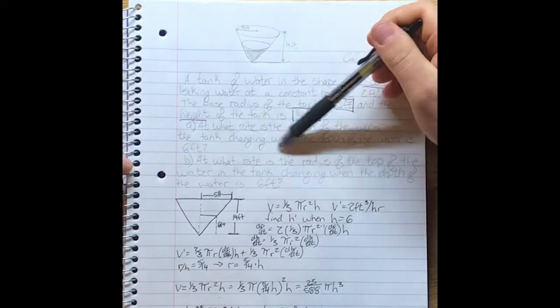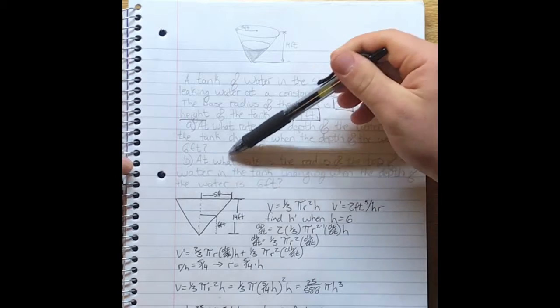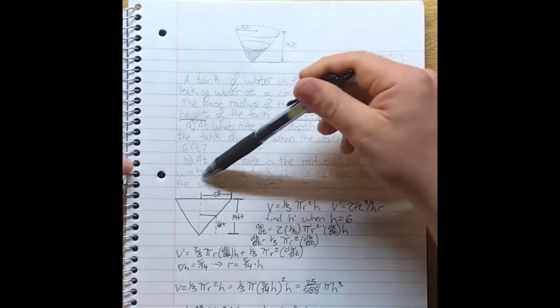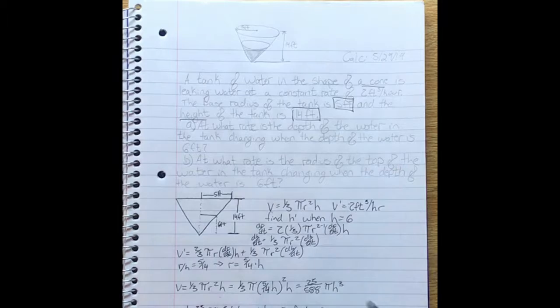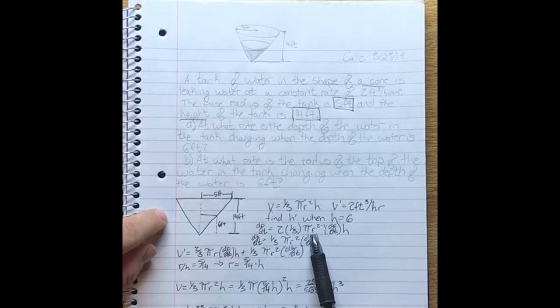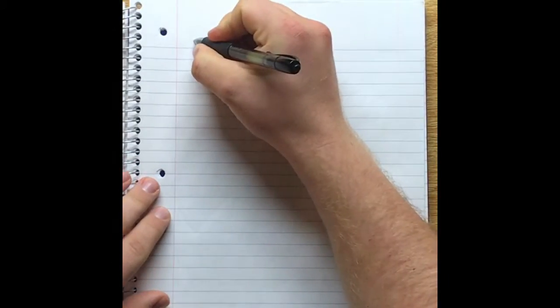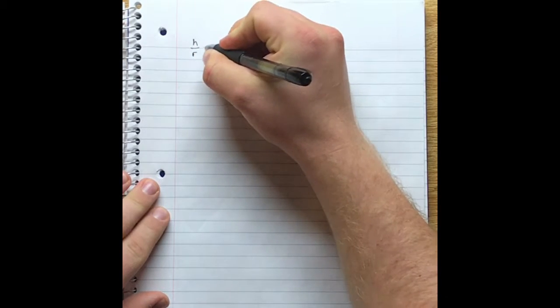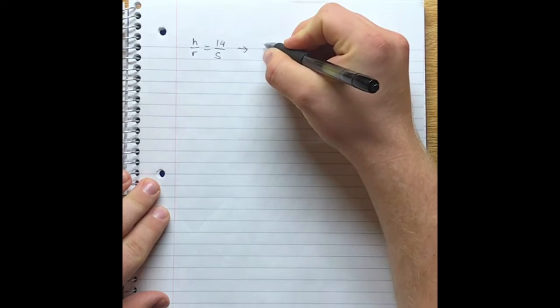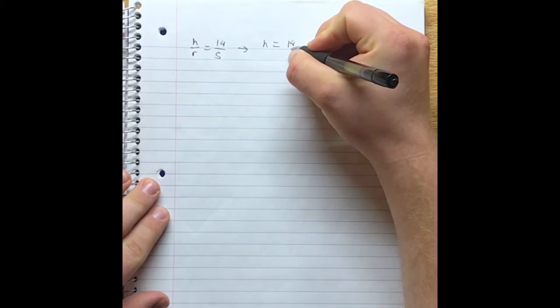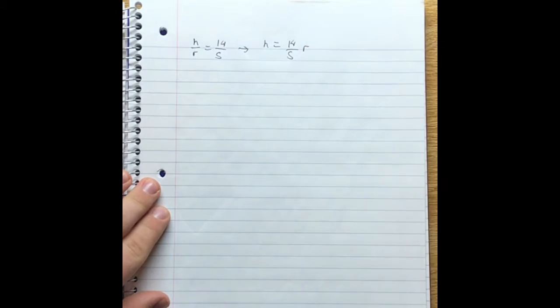So it's at what rate is the radius of the top of the water in the tank changing when the depth of the water is 6 feet? And so we're going to be using a lot of what we did in part A to figure out part B. So what we're really doing is finding r prime first. So we're going to go back to that same relationship from the original diagram. So we know now that h over r equals 14 over 5. And so we're going to take that, and we're going to get h equals 14 over 5 r.